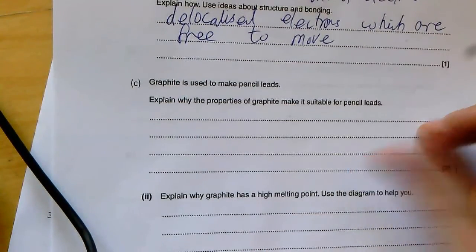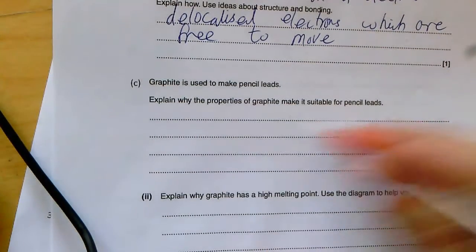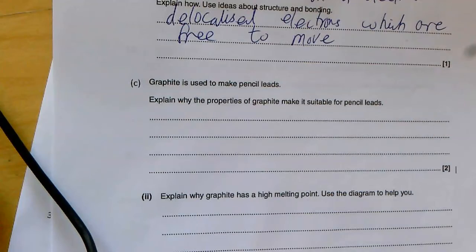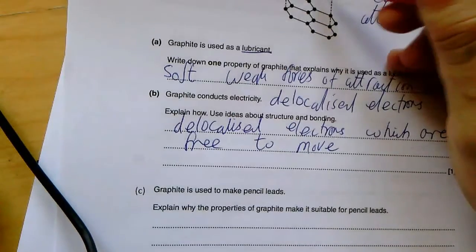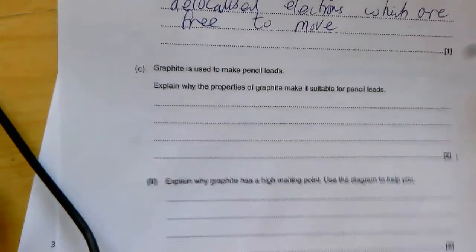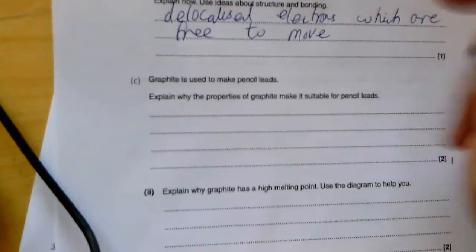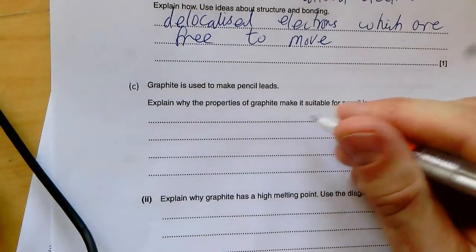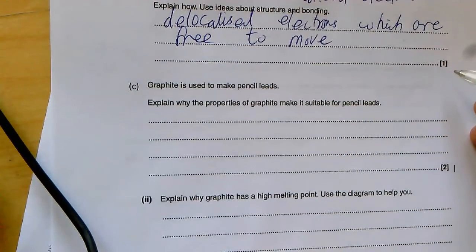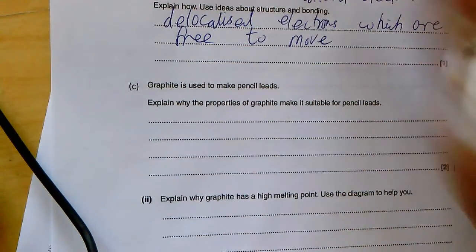Next one, C part 1. Why is graphite used for pencil leads? Again, you could think about what we need to think about. Going back to that diagram from up here, it's very similar. If you imagine moving a pencil across a piece of paper, it leaves a mark. Why does it leave a mark? Because those layers in the diagram up here can slide over each other.